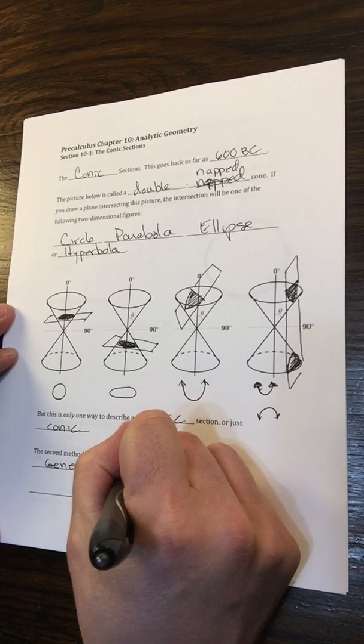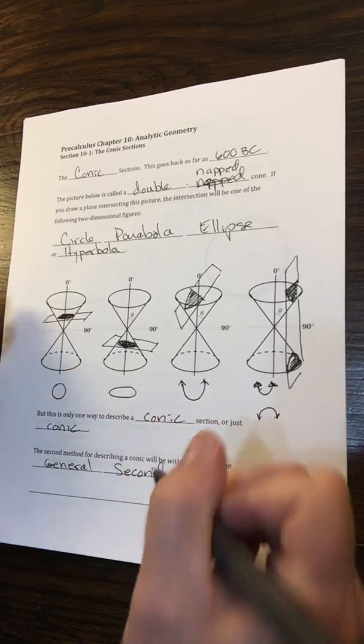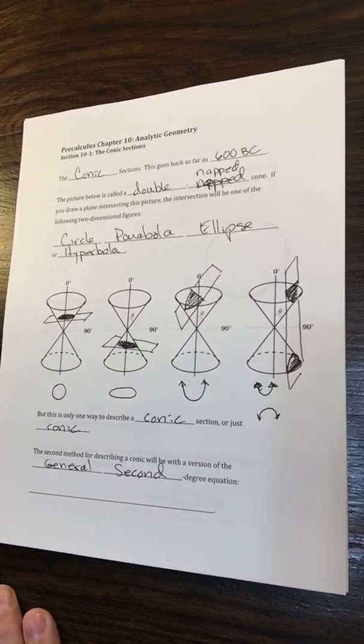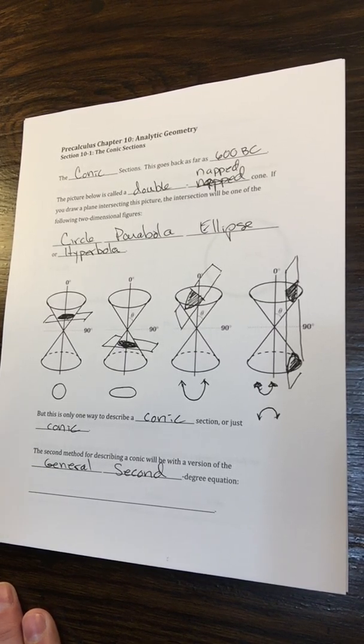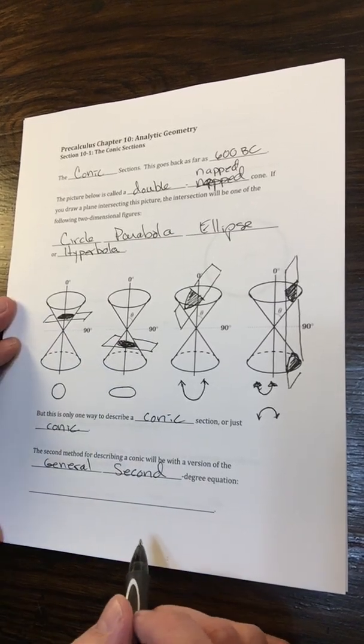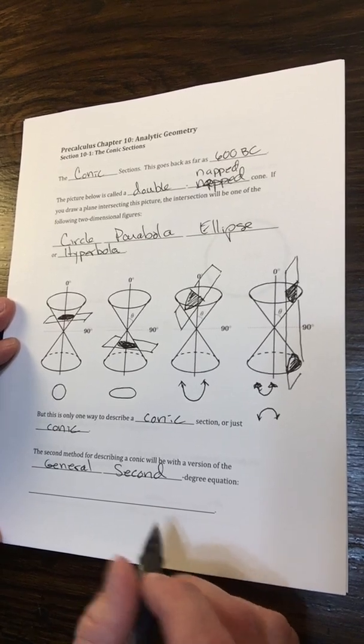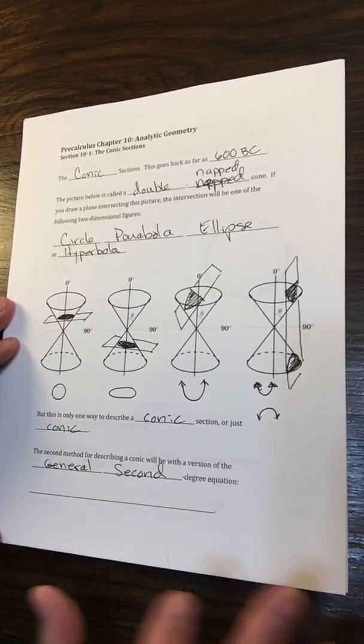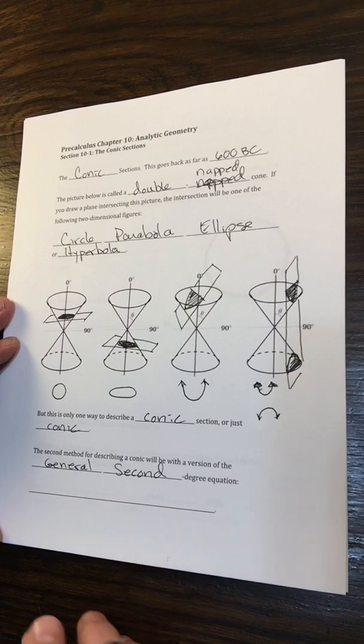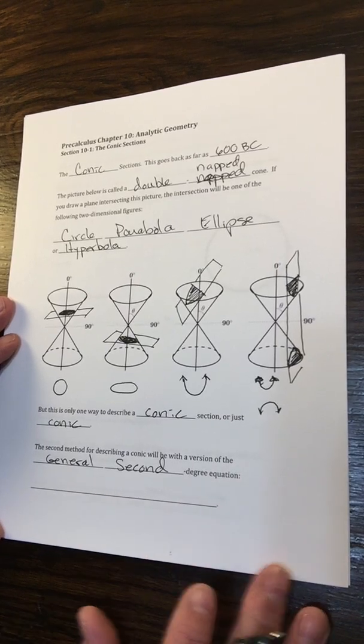The second method for describing a conic will be with a version of the general second degree equation. Now, I'm taking that phrase from a different author, a book that we used to teach out of. This book doesn't really have it named like that. So I'm going to fight the author a little bit this chapter, but I think it's worth it because this is a better way to introduce this material than the way the book does. This second degree equation goes like this. You ready? This equation is in the book later, so I'm not introducing something difficult for no reason here.